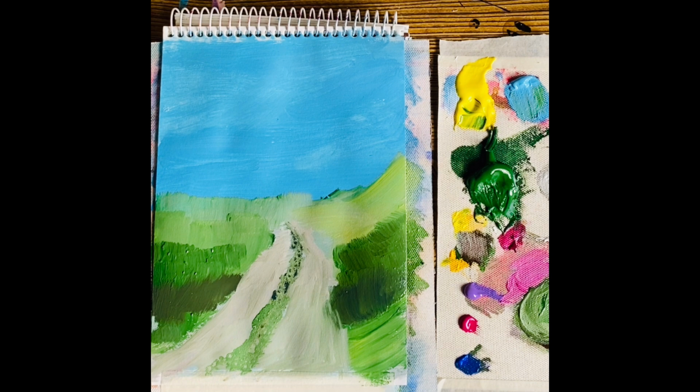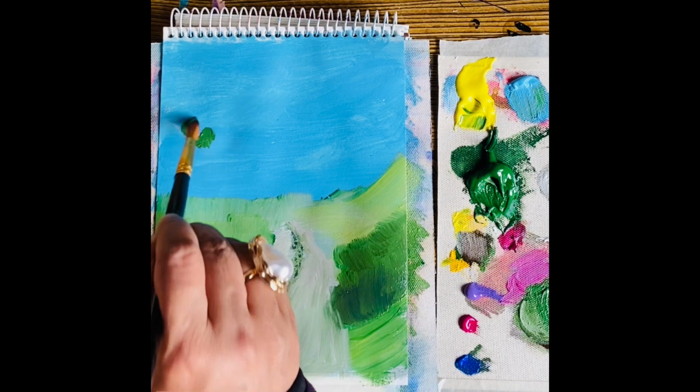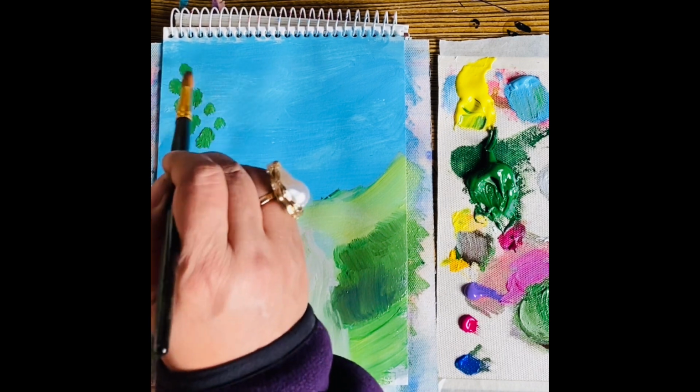8. Creates atmospheric effects. Techniques like glazing, scumbling, and transparent washes add subtlety and depth, perfect for creating atmospheric effects like mist, fog, and glowing light.